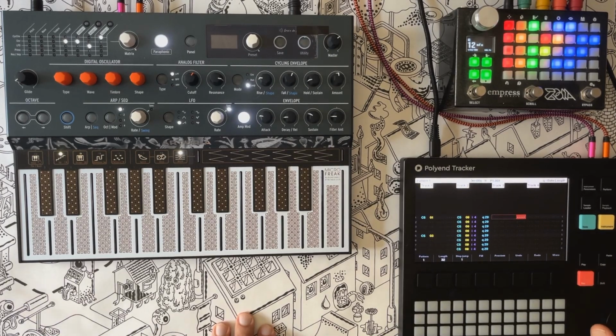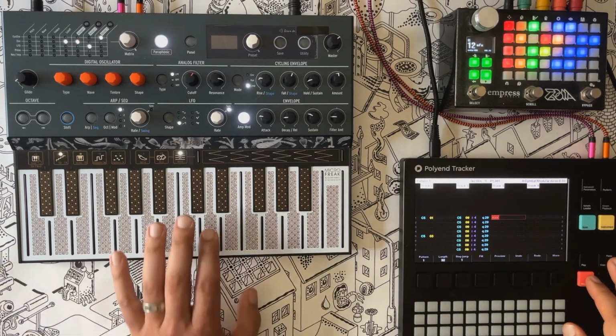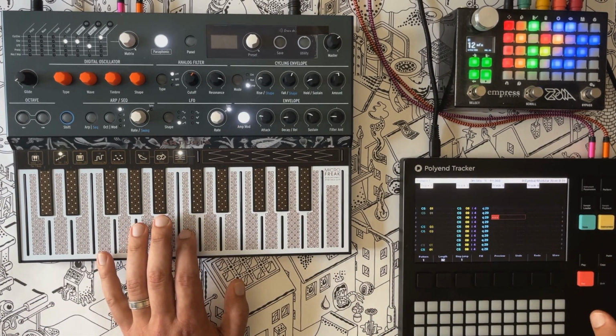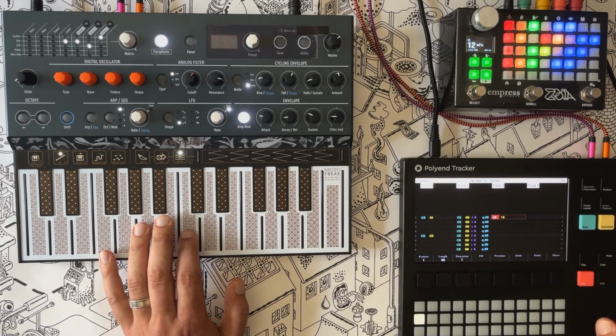Now I'm going to do the synth. The first thing I want to do is figure out a basic pattern. Got my Microfreak here, sending MIDI in. I'm going to switch to an empty channel here.